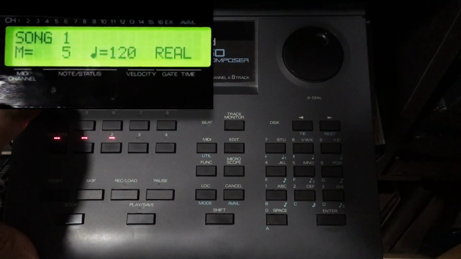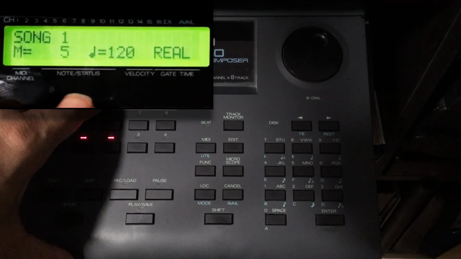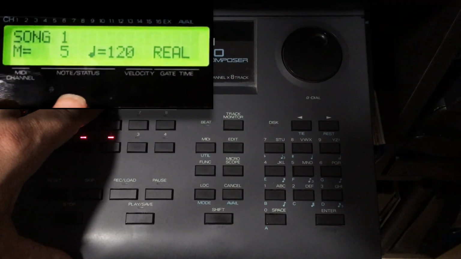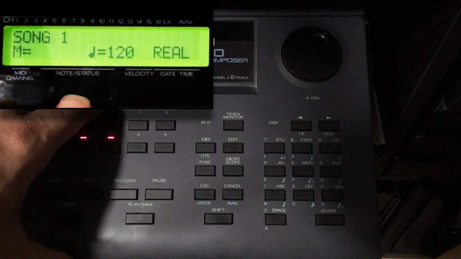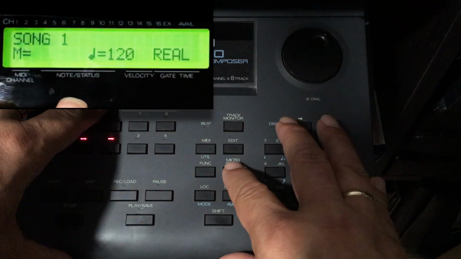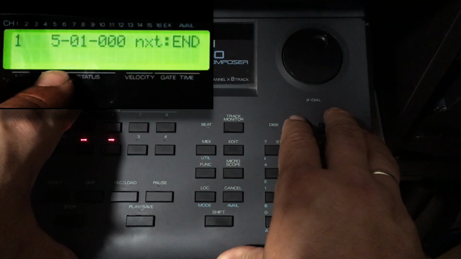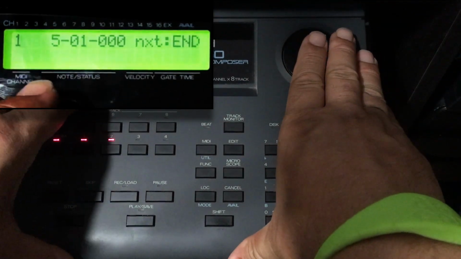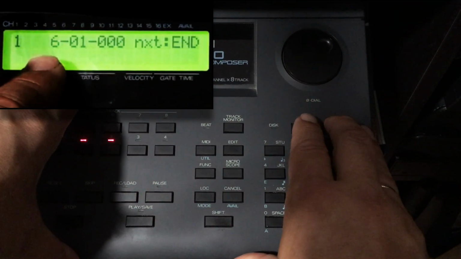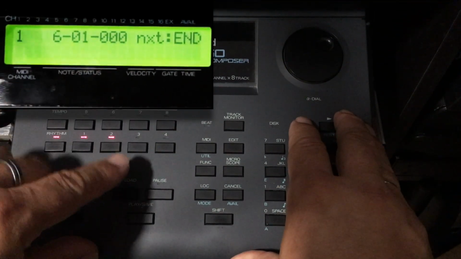So now I'm going to record this in step time. I'm going to do a program change, and I want to use sound number 7. So now I do microscope. Normally you would say, well, I will show you, because on the first measure of 6, a new sound has to be played. I will do it on track number 3.